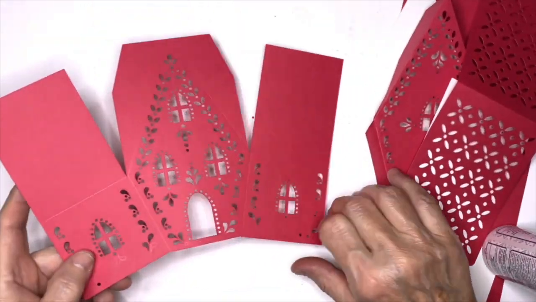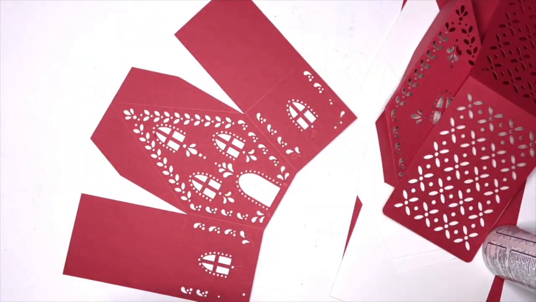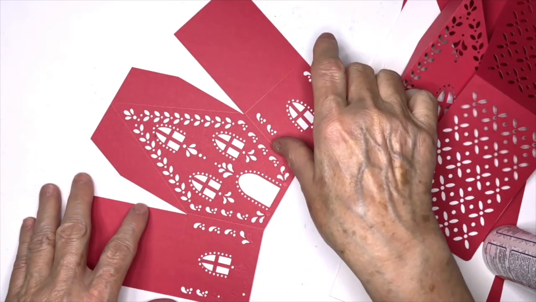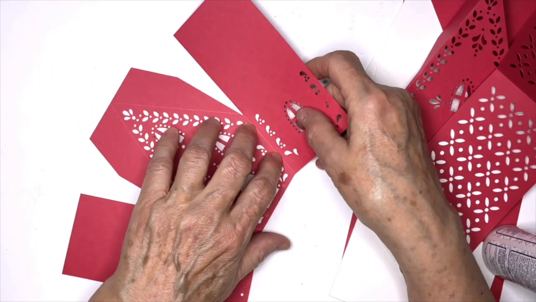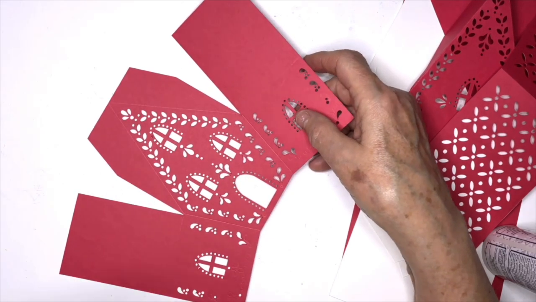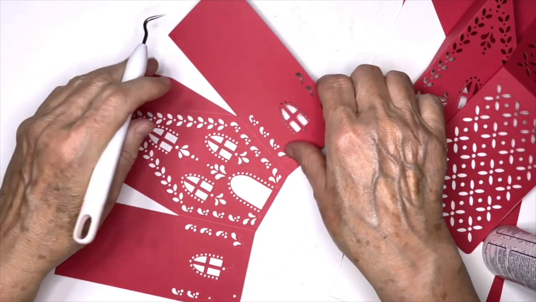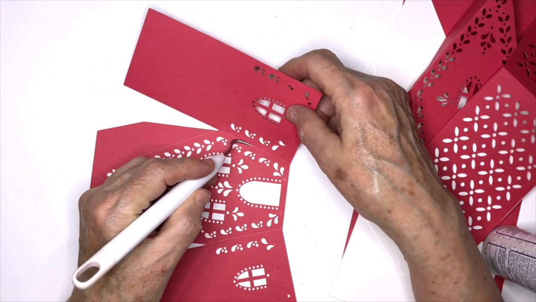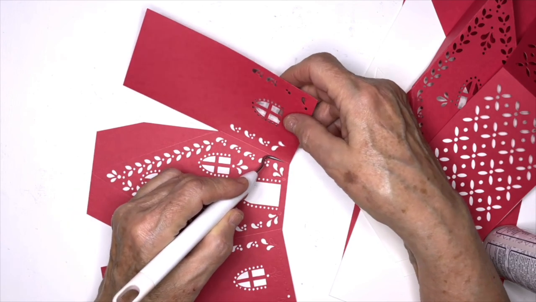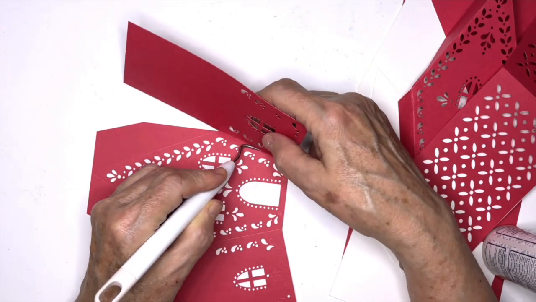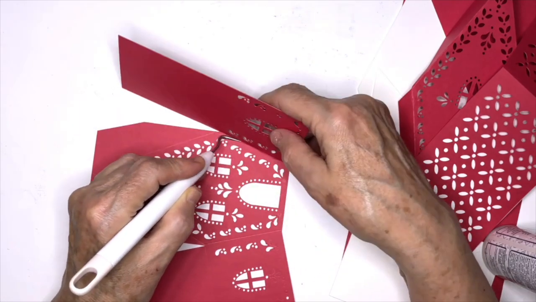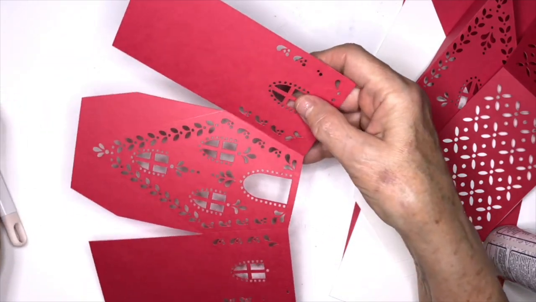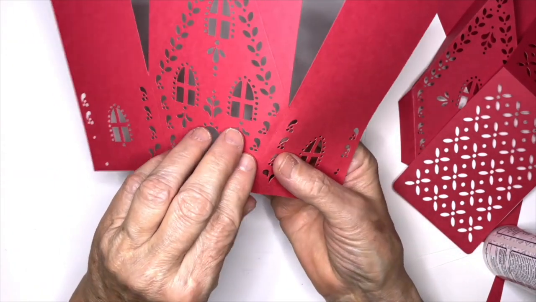So here's the only really hard step, and it's not really hard, but it's the only step that's a little bit challenging, and that would be folding along the score lines. I always experiment. I always try to find new ways to make stuff easier. So I use this to kind of guide my folding, and it really works pretty well.